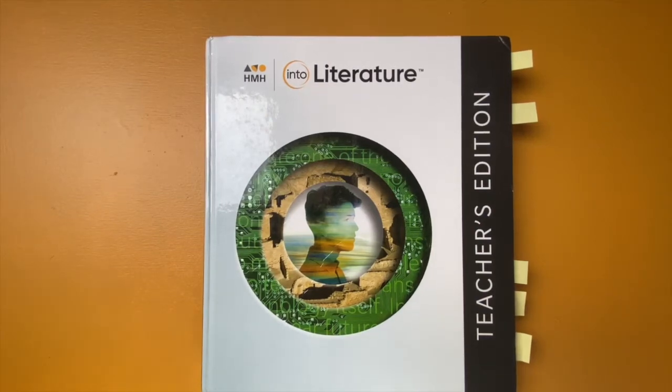Hello, everybody, and welcome to the unboxing of the Into Literature Teacher's Edition Part 1. Obviously, clearly stated on the right-hand side of the book, you see that this is the Teacher's Edition.